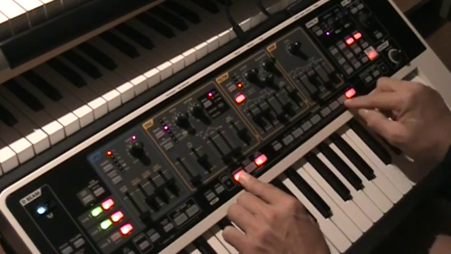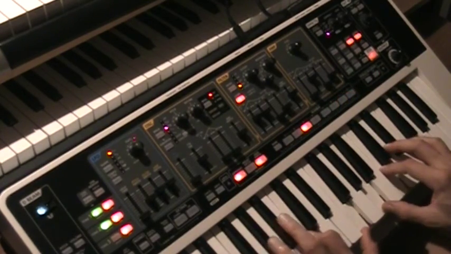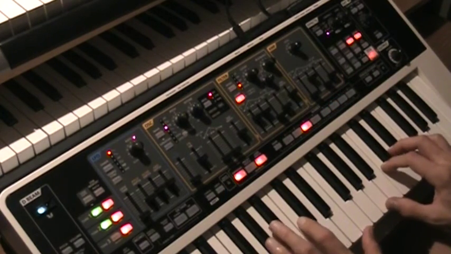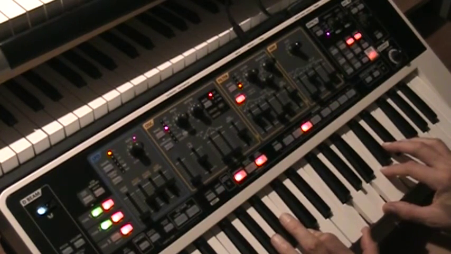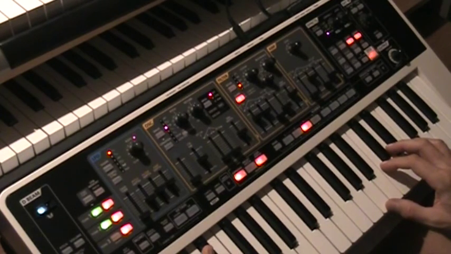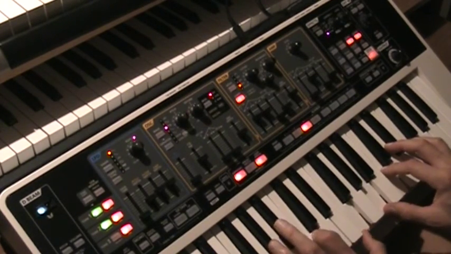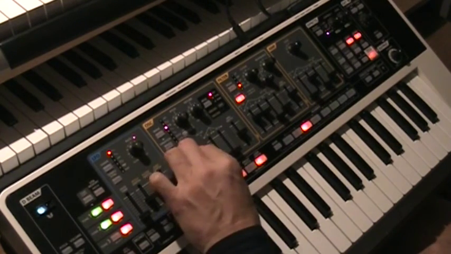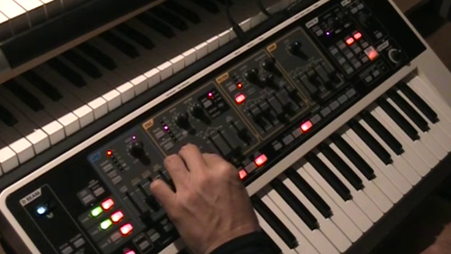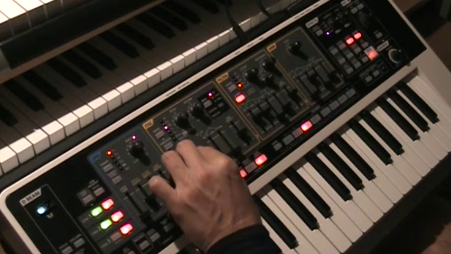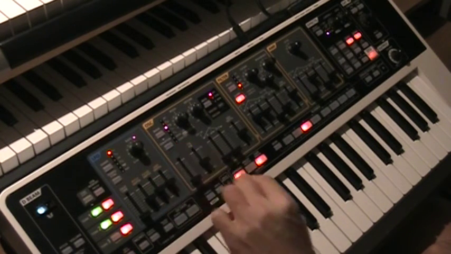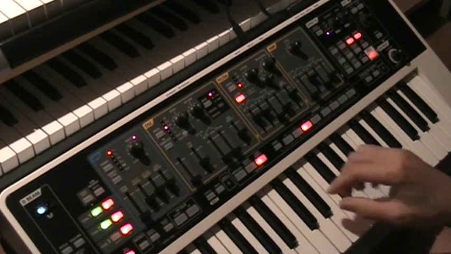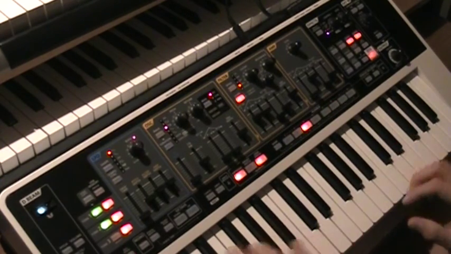As you can see, I'm holding the arpeggio button down and picking different patches. Well, not patches, but arpeggios. So let's hold the last one. And the arpeggio is also controlled by tempo, so you can tap your tempo in to get a different tempo.